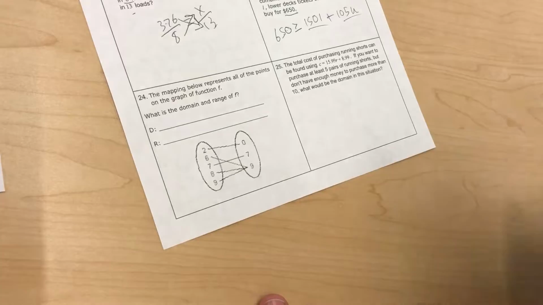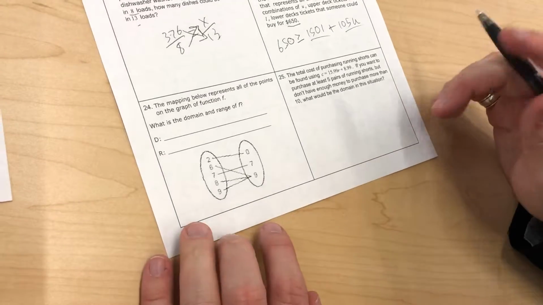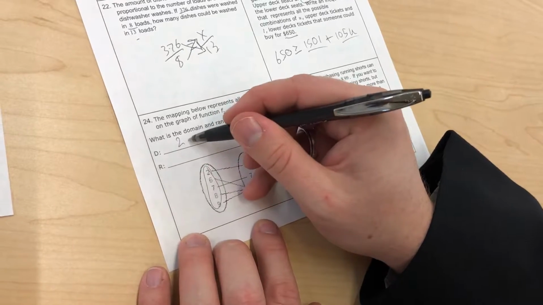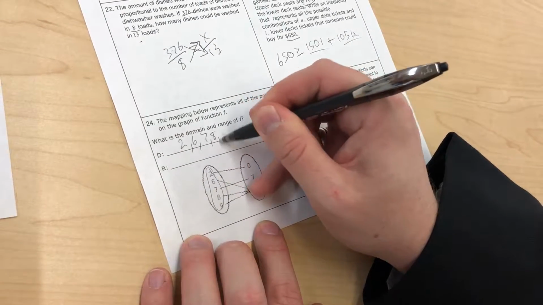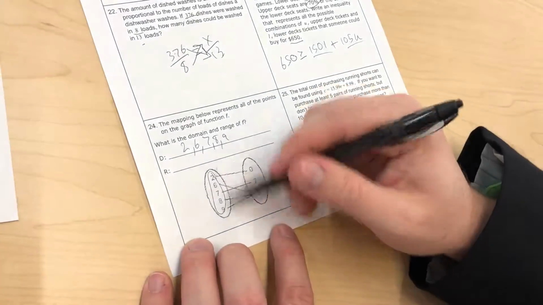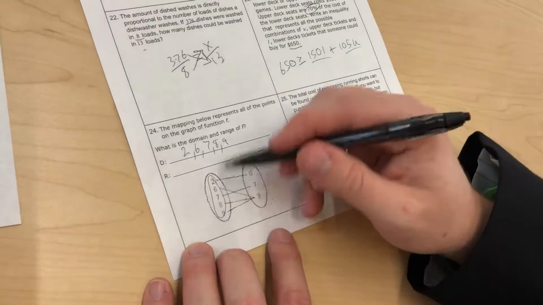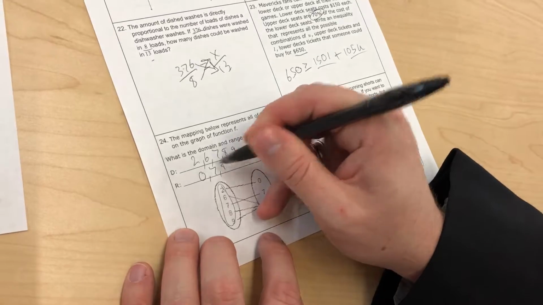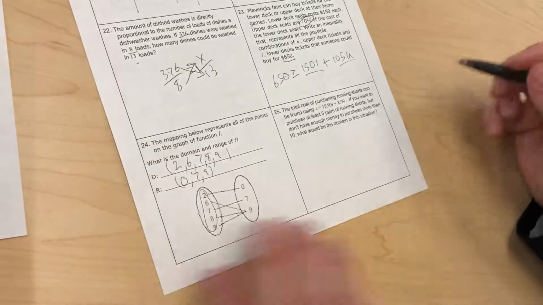The mapping represents the function, the domain and range. Domain is my x values, 2, 6, 7, 8, 9. I can't say it's from 2 to 9. I don't have those values in the middle. And then 0, 7, and 9 for the range. They're already listed there for me.